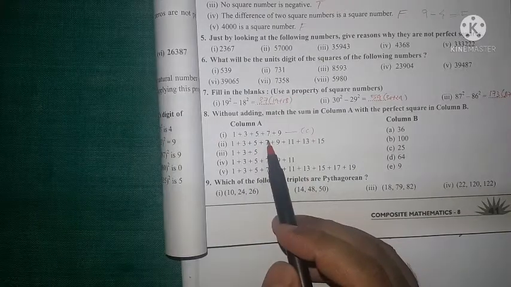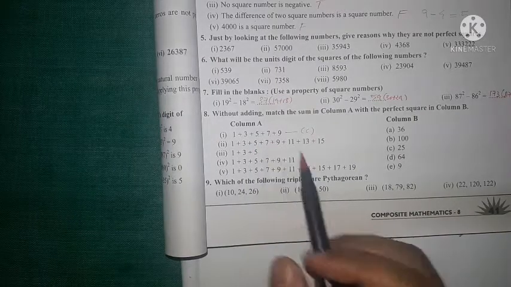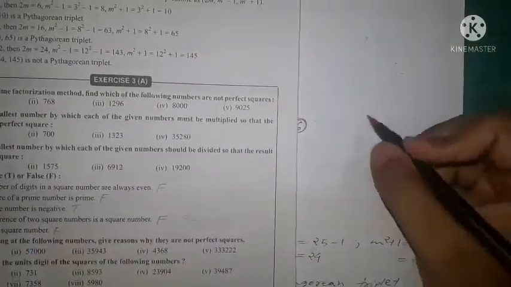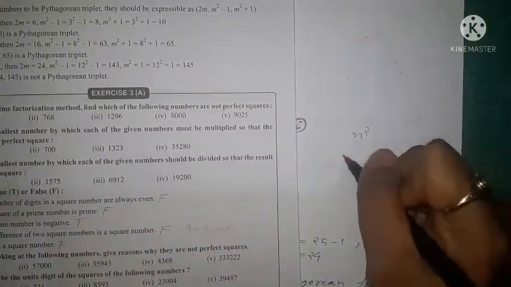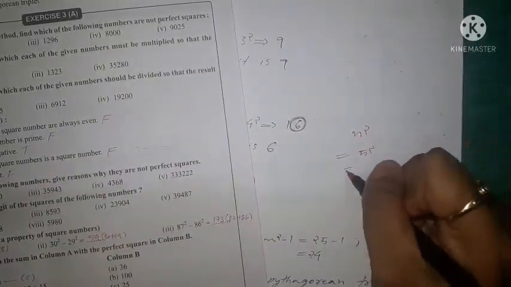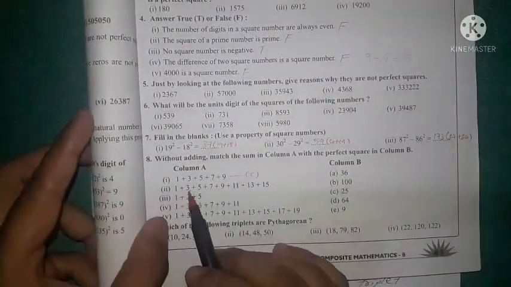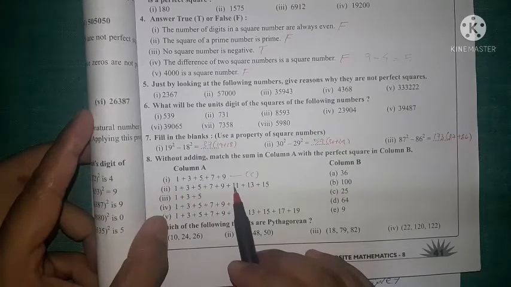According to the formula it is n square, and how many numbers are given? 1, 3, 5, 7, 9, 5 numbers are given, so this is 5 square, that is 25. So the answer is 25, which is given in option C. Again, 1, 2, 3, 4, 5, 6, 7, 8.